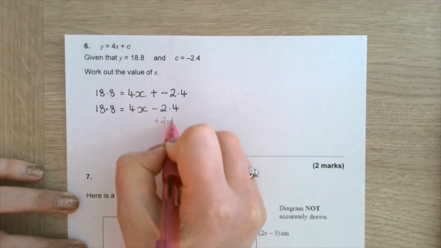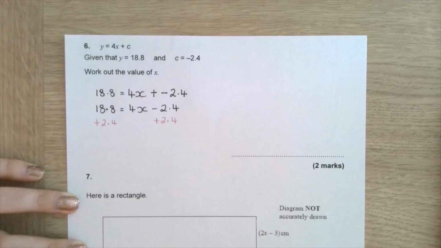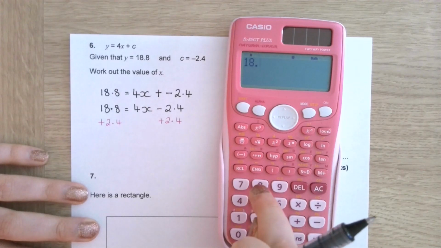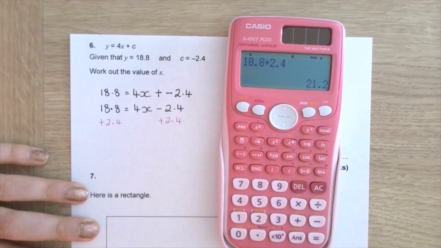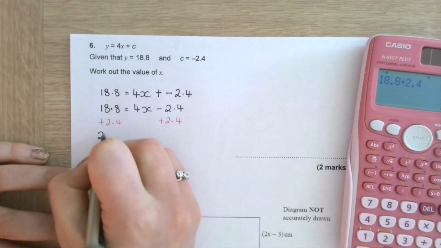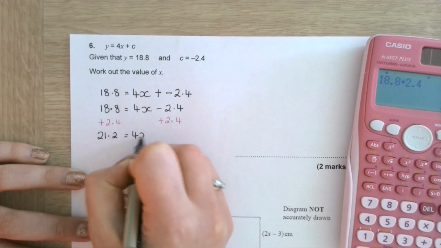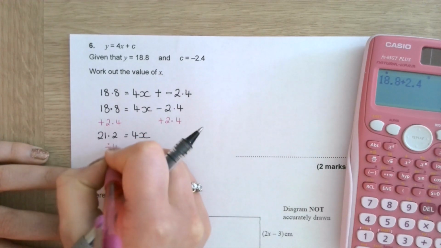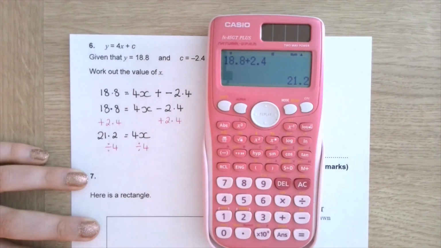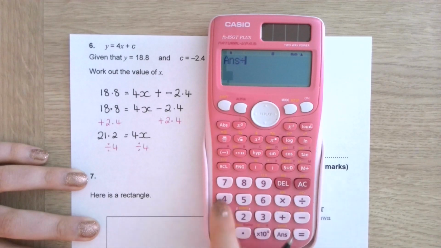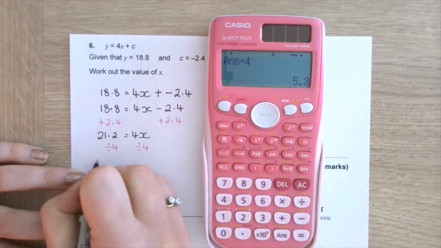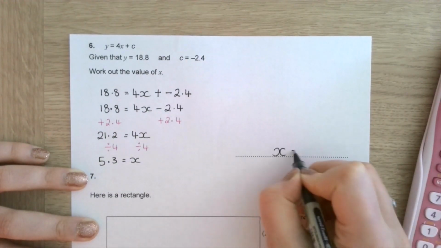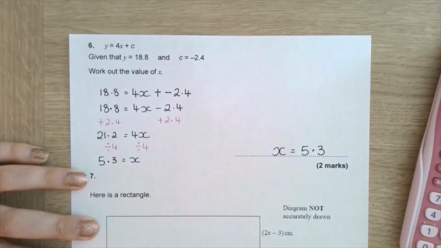And now I know that you're able to solve this. I add 2.4 to both sides to get me 18.8 plus 2.4. Could probably have done that in my head, but it doesn't matter. 21.2 is equal to 4x, and then divide both sides by 4. I just need to divide that number there, so I'm just going to press answer, divide by 4, and that gets me 5.3. Just make sure on the answer line you say x equals 5.3.